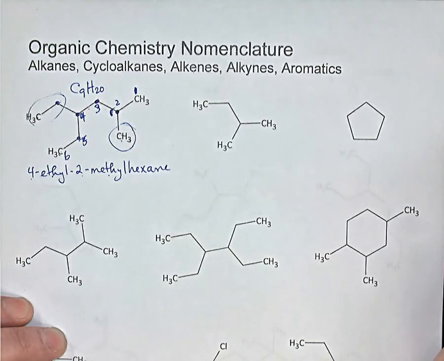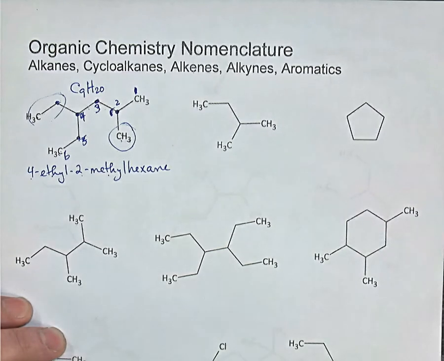Okay, so 4-ethyl-2-methylhexane. All right, let's go a bit faster for this next one.